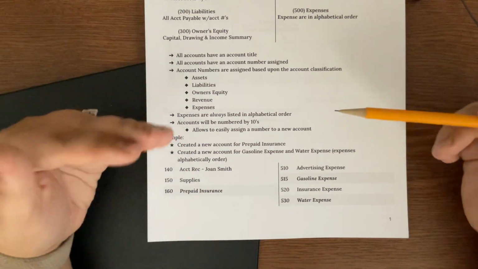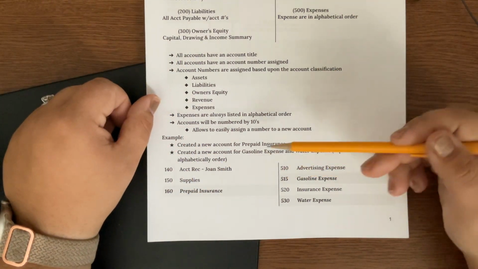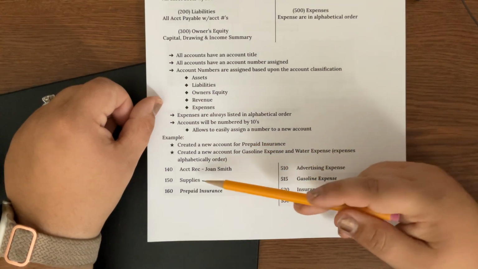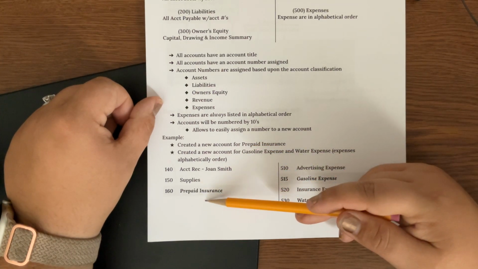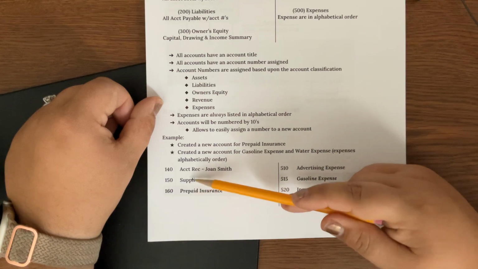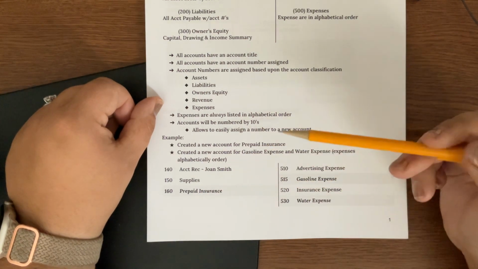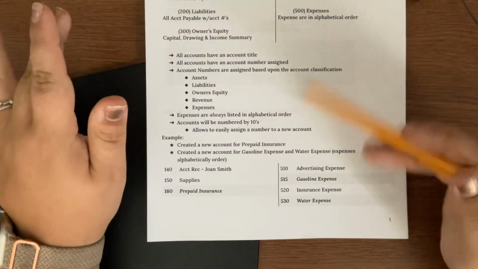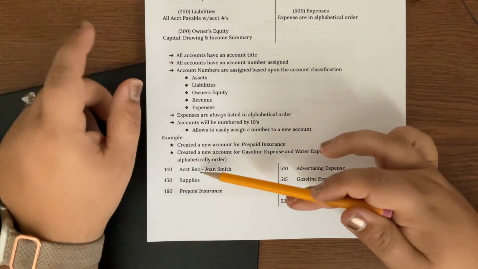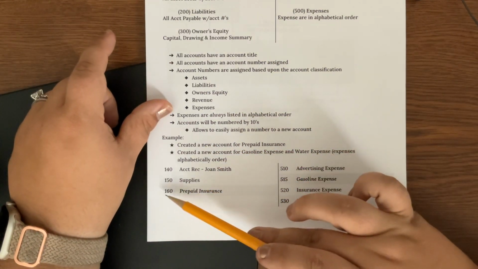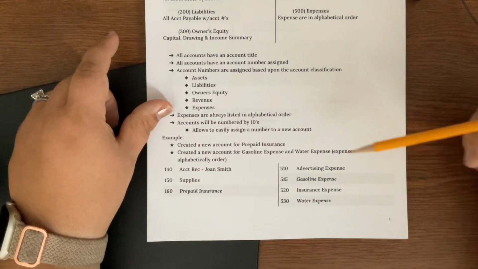If we have to add some in, like I was talking about up here, if we have to add in prepaid insurance, if it adds to the bottom, we just do the next 10. So if we're adding prepaid insurance, for an asset, we just put it at the bottom and keep going. That's not a big deal. We're not going to try to put it alphabetically. We're just going to put it at the end and add that 60.